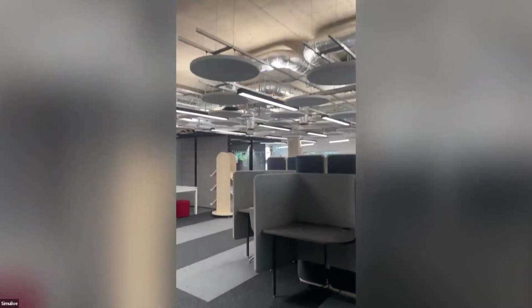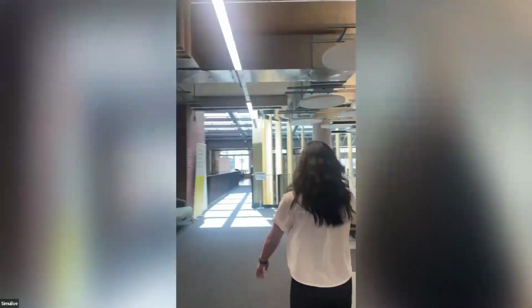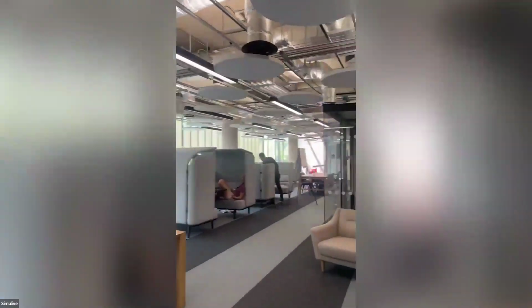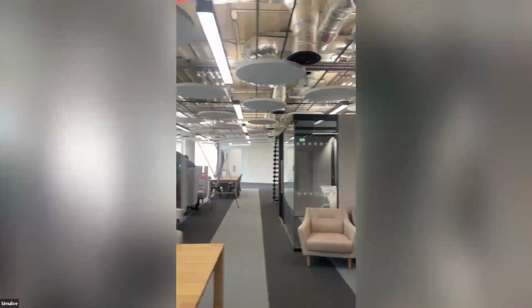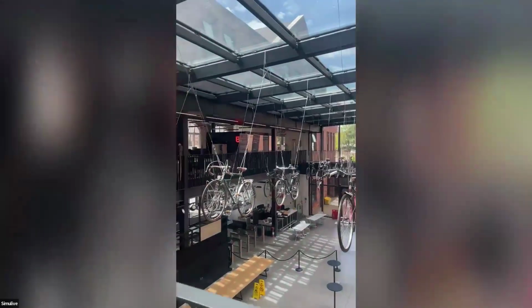We also have the independent booths that the student can go into. Not only that, we also have some spaces for co-working. So we have the booths there as well as the long table. And then we have the incubator up in here as well.